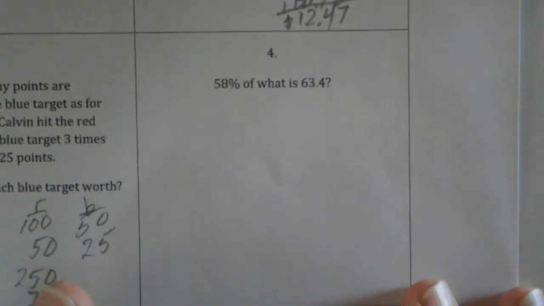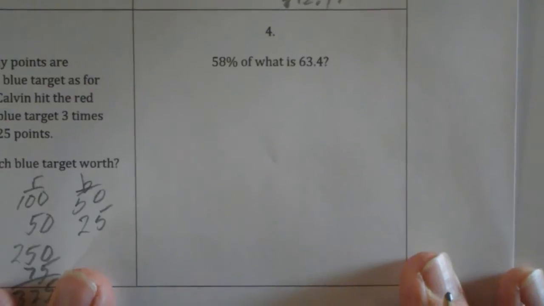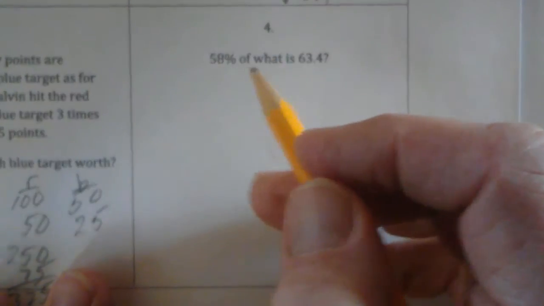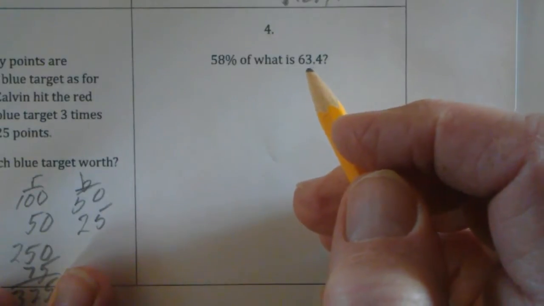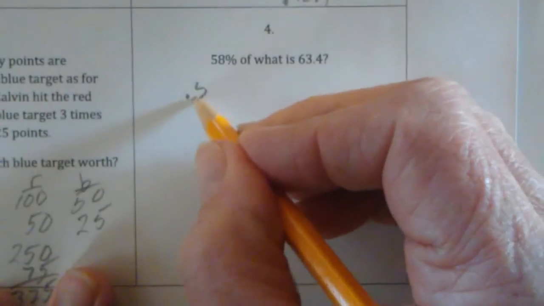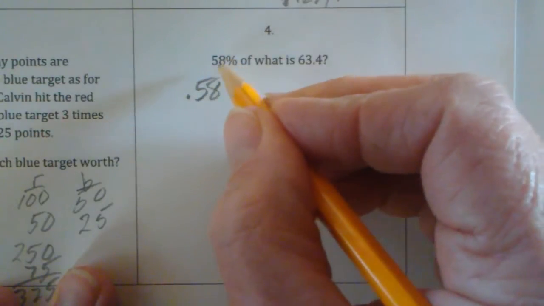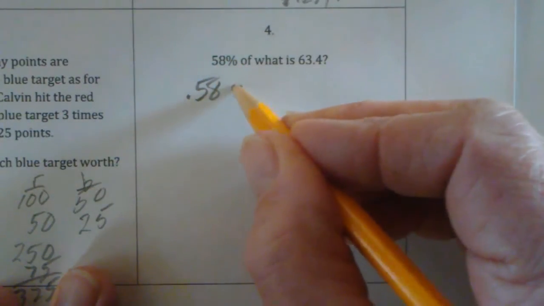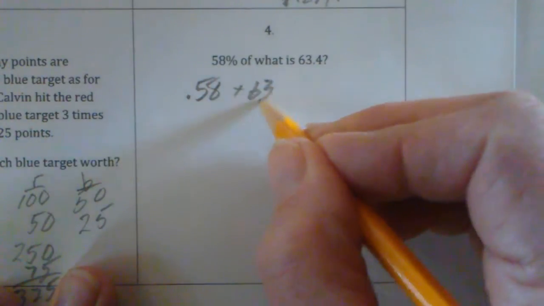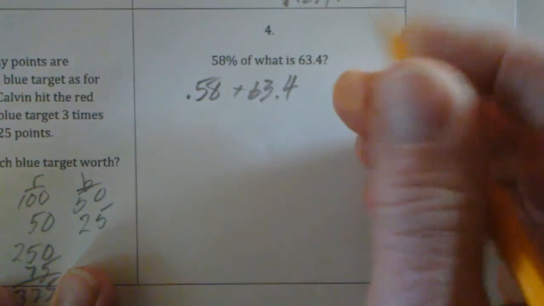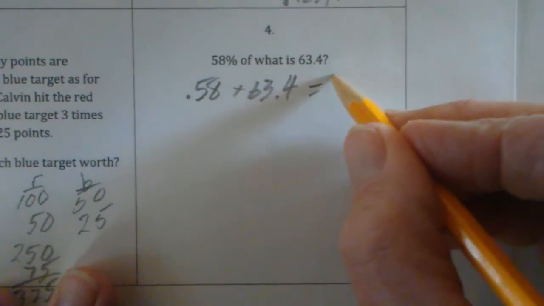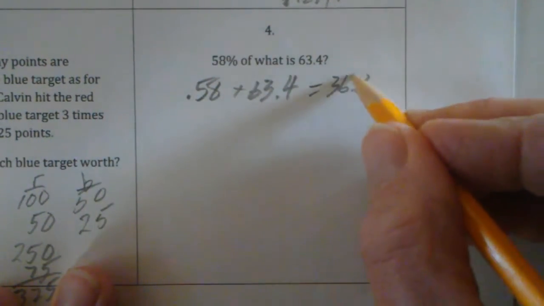Last one. 58% of what is 63.4? The first time I did this problem, I did 58% of 63.4, and I just did this. 58%, I changed it to decimal, 0.58. You move the decimal point 2 places. Times, because of means multiply, 63.4. And I forgot what I got as an answer, but whatever it was, it was the wrong answer. I think 36.7, 36.8, something like that.